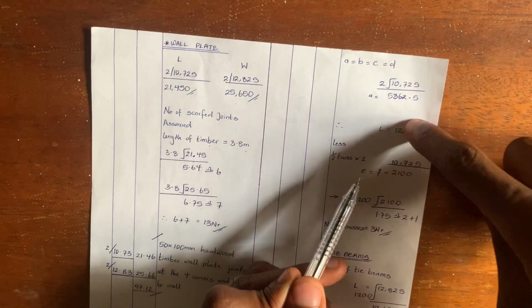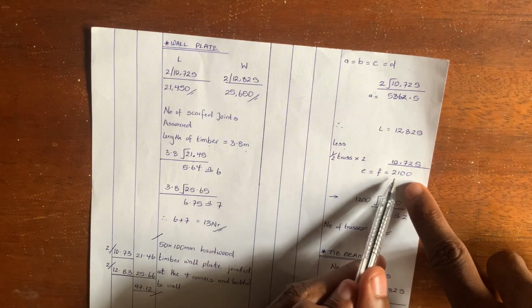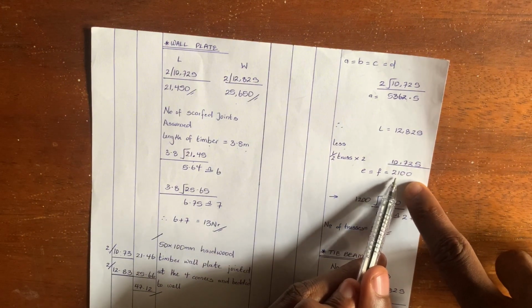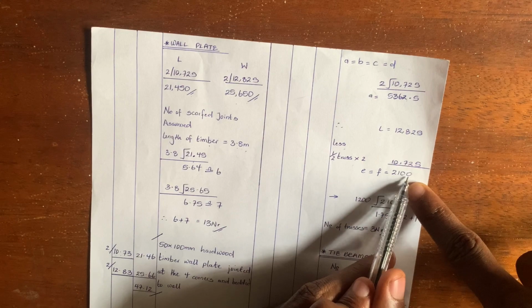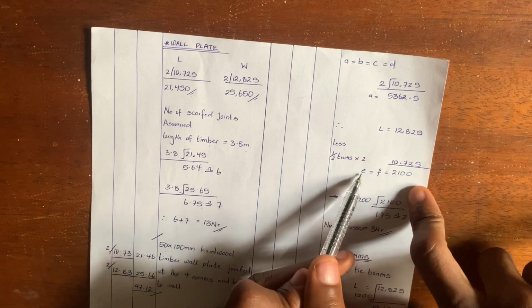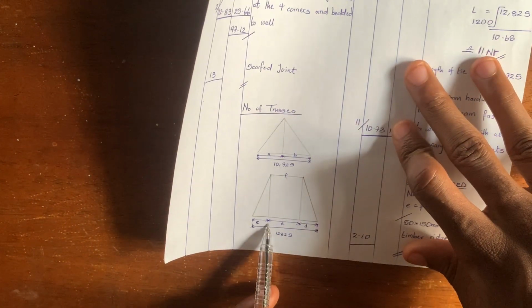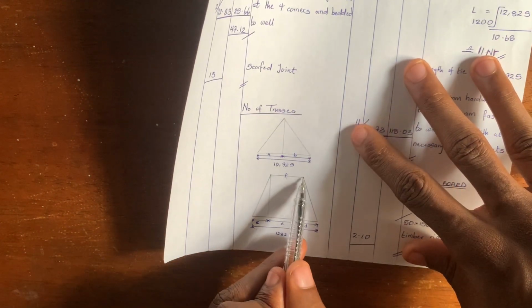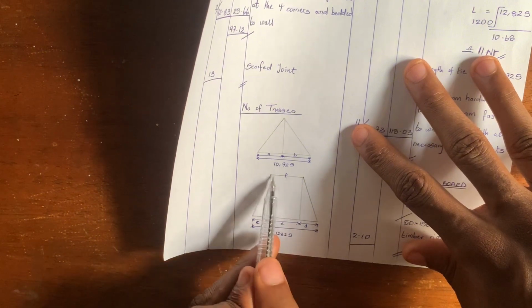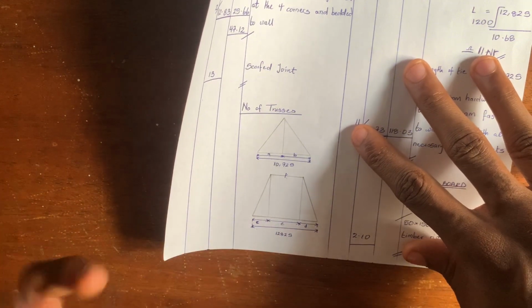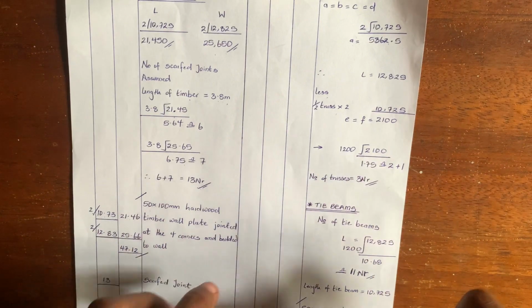Now we left it from this one, and what we had was 2,100. So if E is equal to F, it means that E, from here to here, is 2,100, and then our ridge board, which is F, is 2,100.